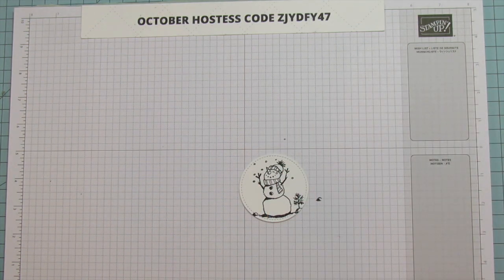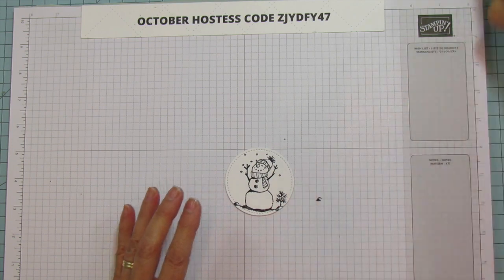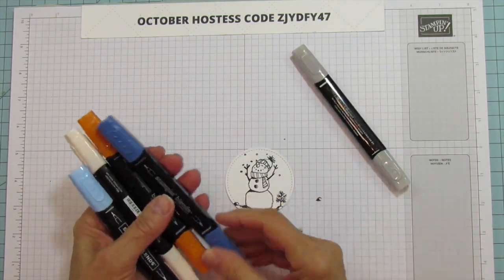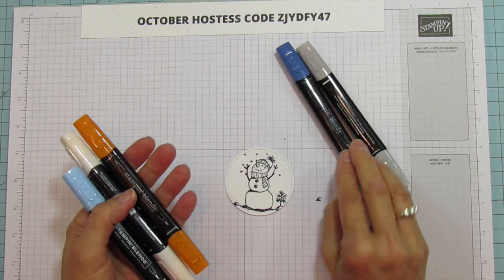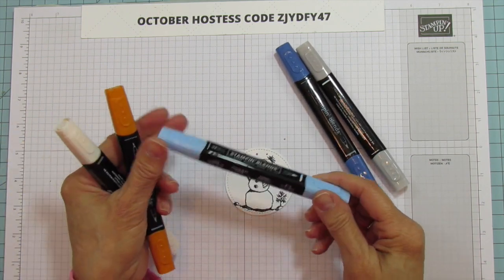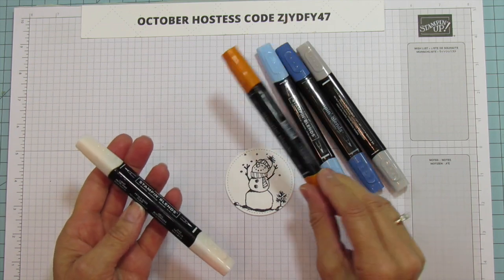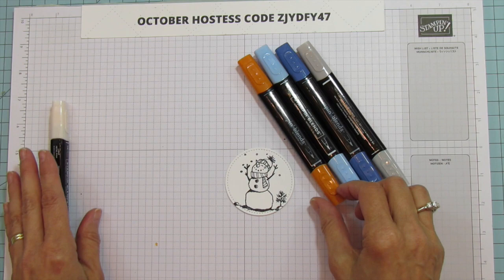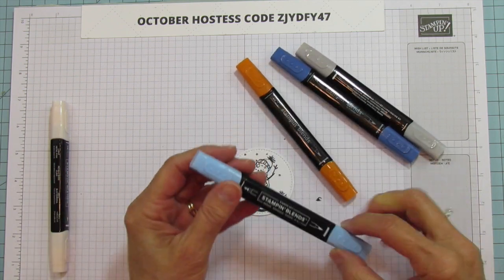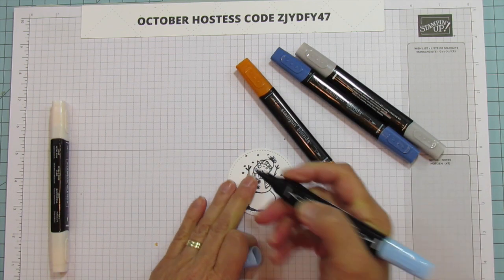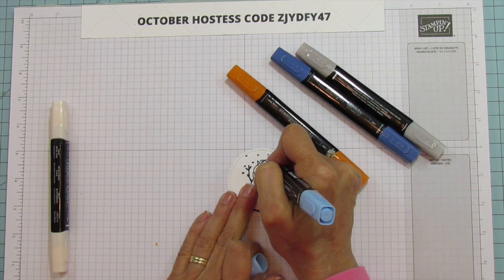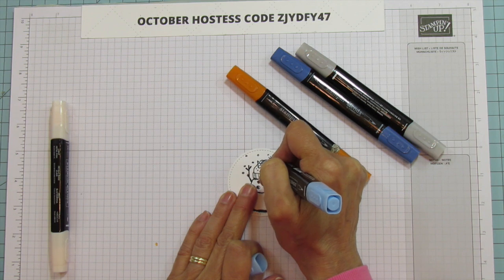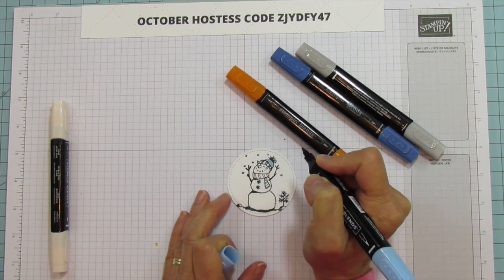So we got him. Isn't he adorable? I love this one. The colors that I'm using for this are light Gray Granite, dark Night of Navy, dark Balmy Blue, dark Pumpkin Pie, and light Petal Pink. I'm just doing simple coloring. I'm not shading anything. I'm just going to color his hat, his nose, and his scarf.